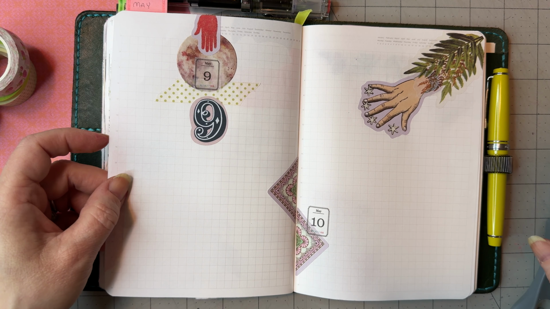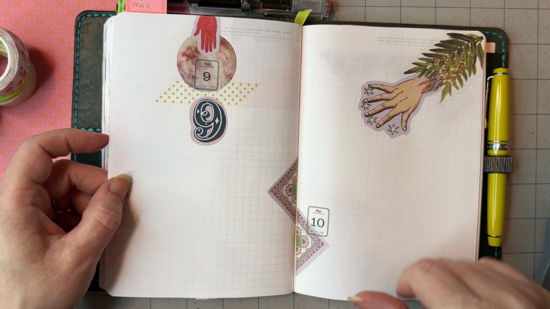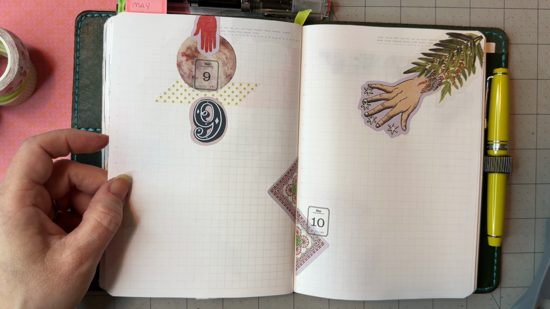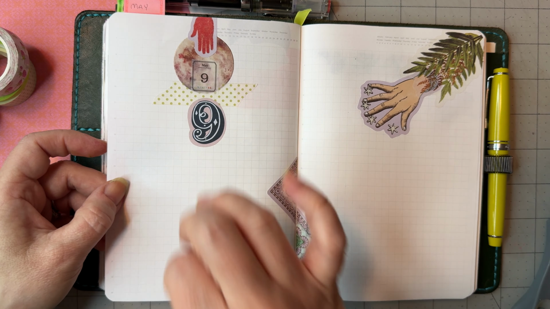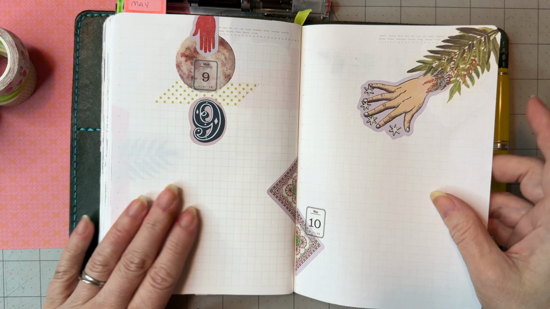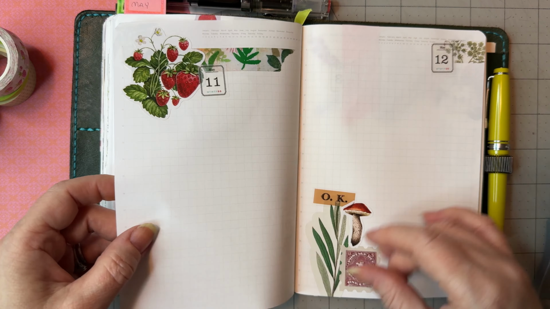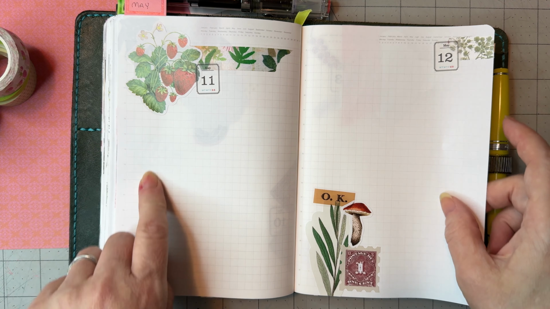So this was 9 and 10. I was playing with these. I found some little hand stickers that I thought I'd throw in. Obviously I don't stick to my theme completely, but also May 9th is my husband's birthday, so I made a big deal. I found a number 9 sticker to stick in there, just to jazz it up. There's those delicious strawberries.